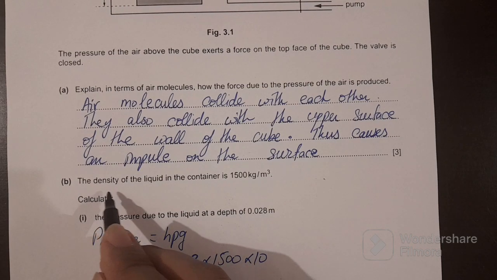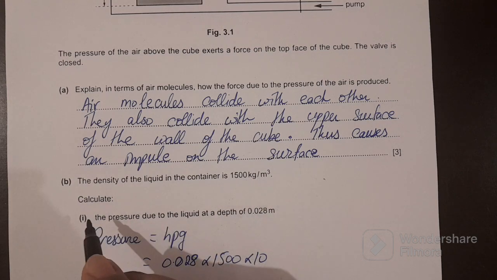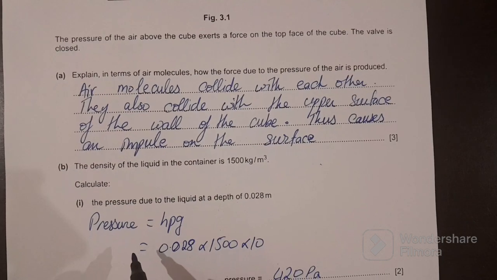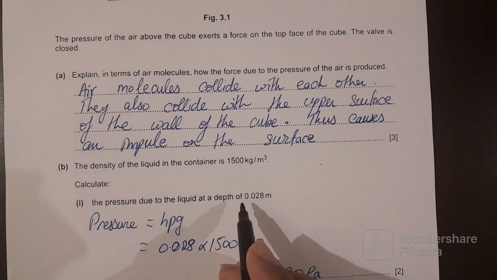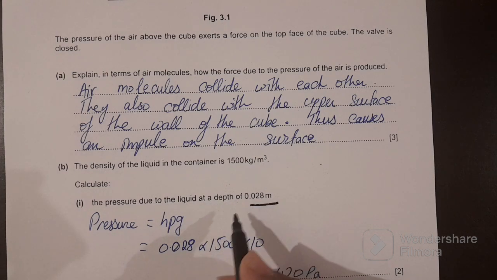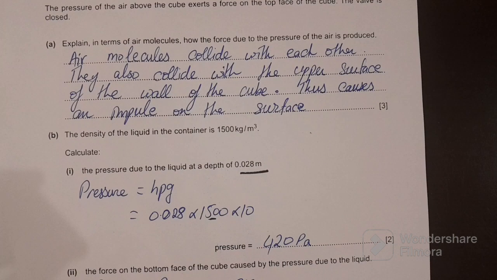Part B states that the density of the liquid in the container is 1500 kg per meter cube. Calculate part 1: pressure due to the liquid at a depth of 0.028 meters. So pressure is equal to hρg, which is 0.028 multiplied by 1500 multiplied by 10. That will be 420 pascals.